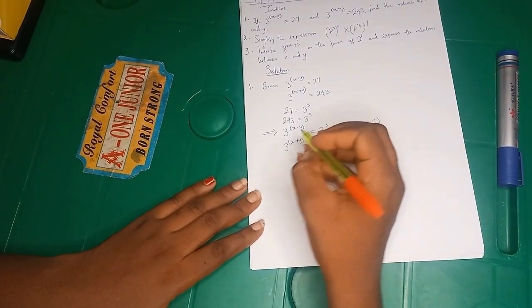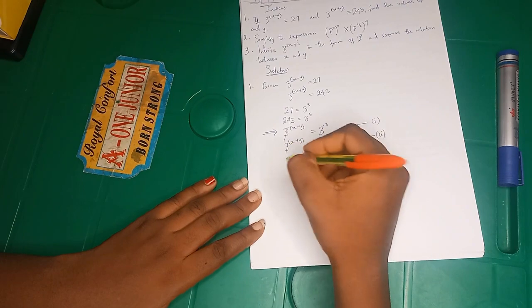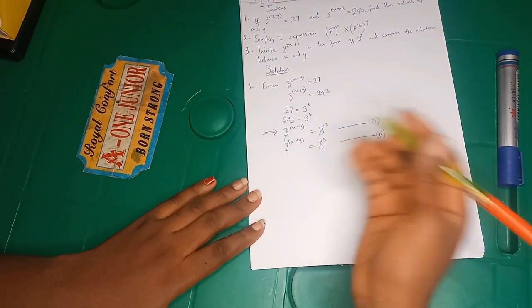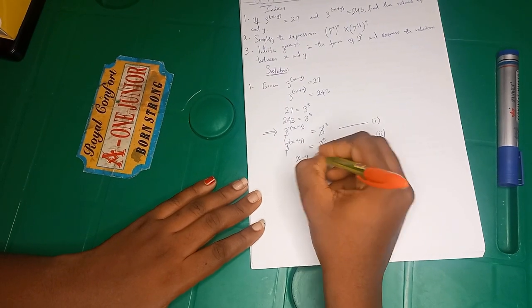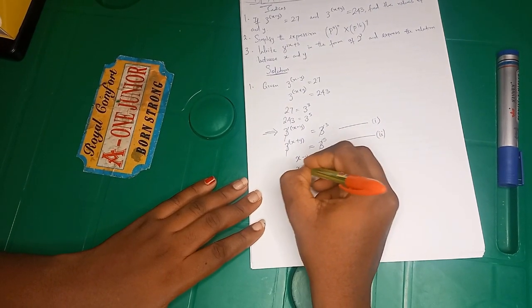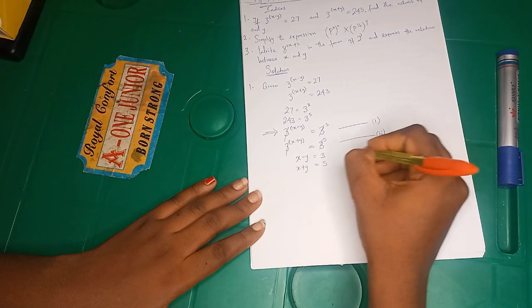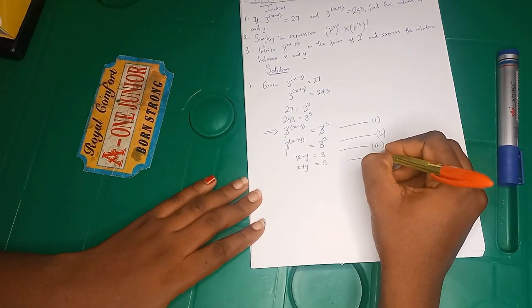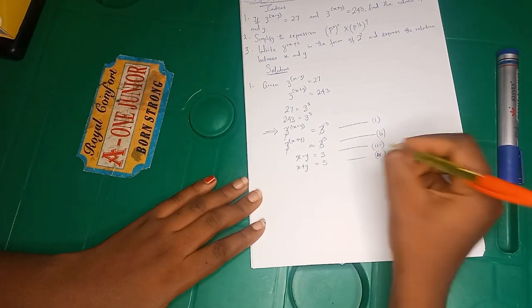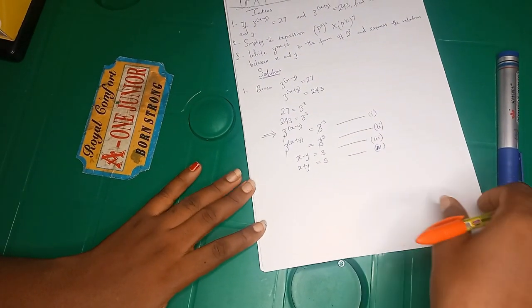So this way we can cancel out all of the bases because they are on opposite sides of the equation. We are left with x minus y equals 3, which we call equation 3, and x plus y equals 5, which we call equation 4.